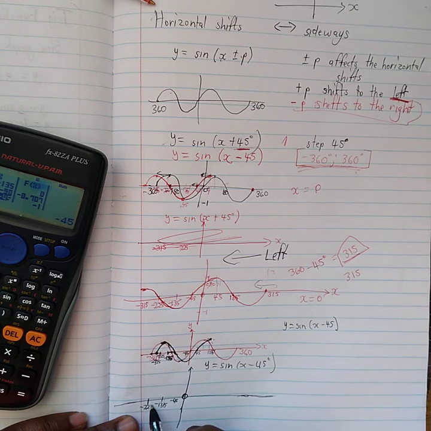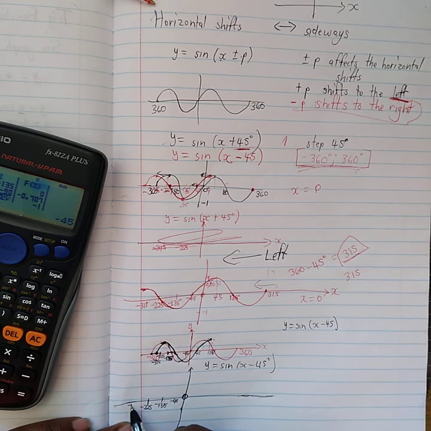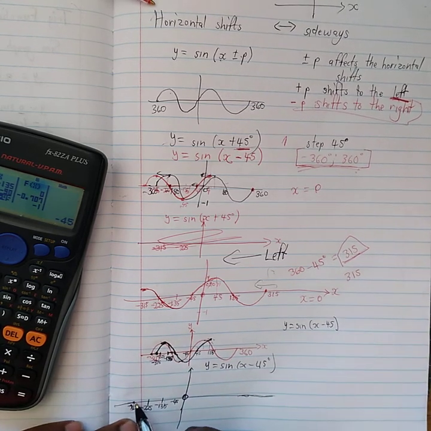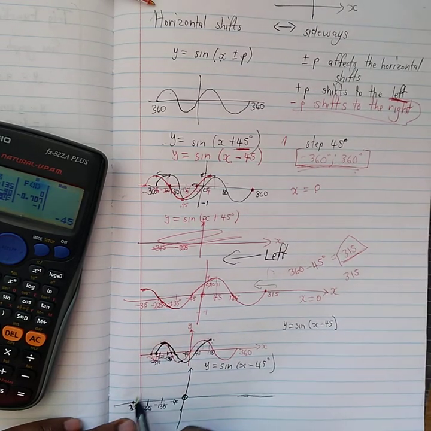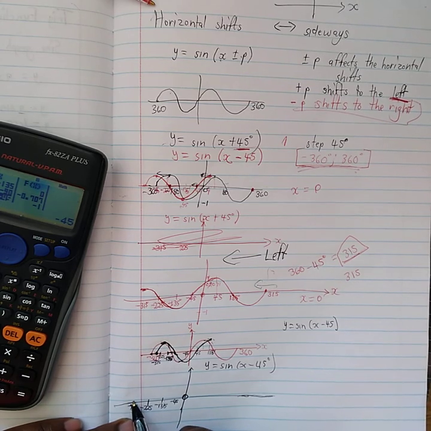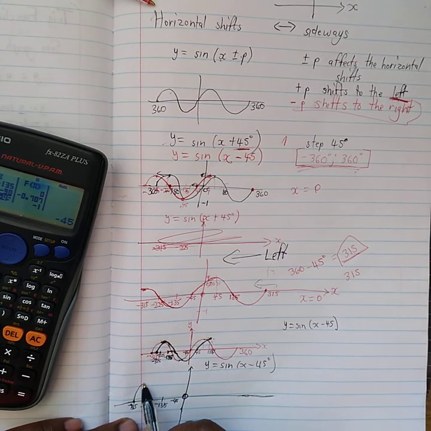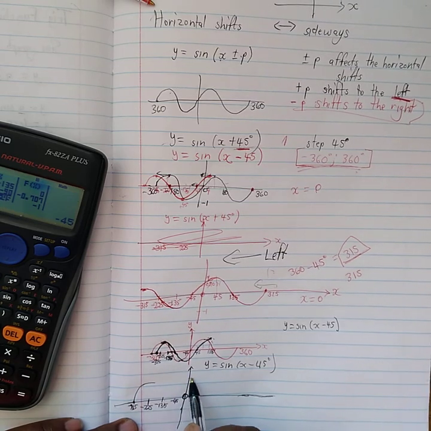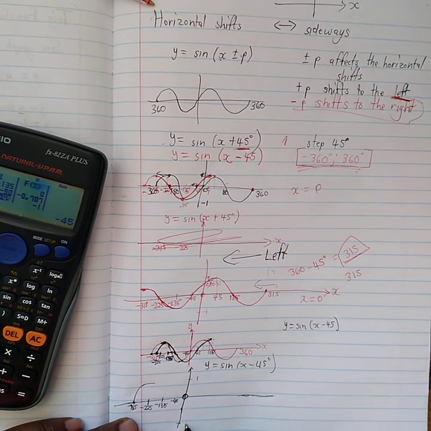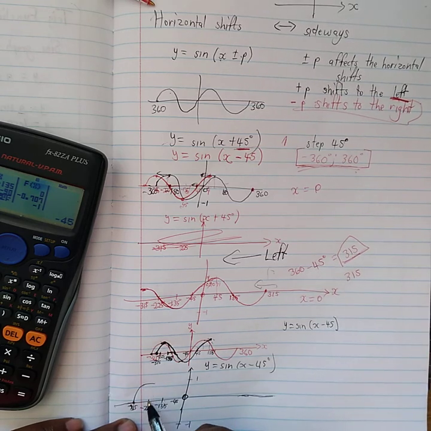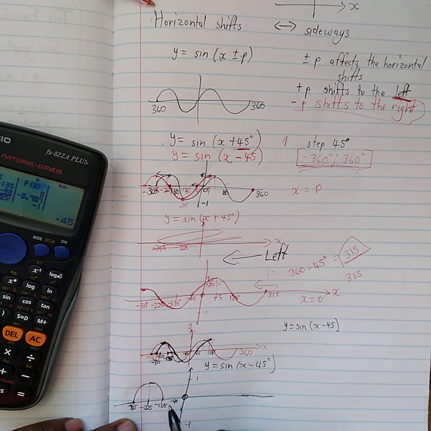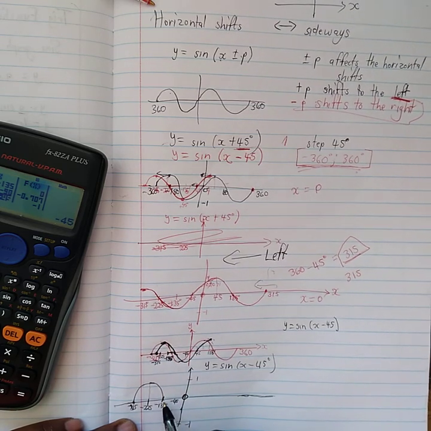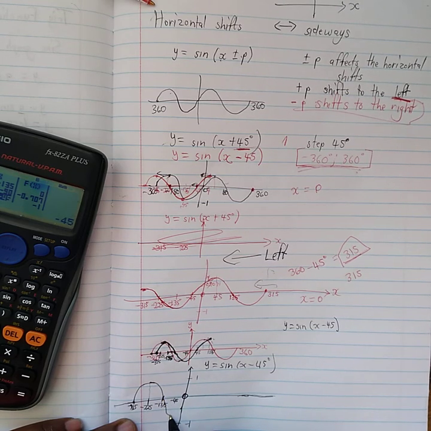As we said, it shifted to the right. So now it's going to be going up, touching 1. There's 1 there, there's negative 1 there. So touching 1, coming back down to 0, then touching negative 1 somewhere there.